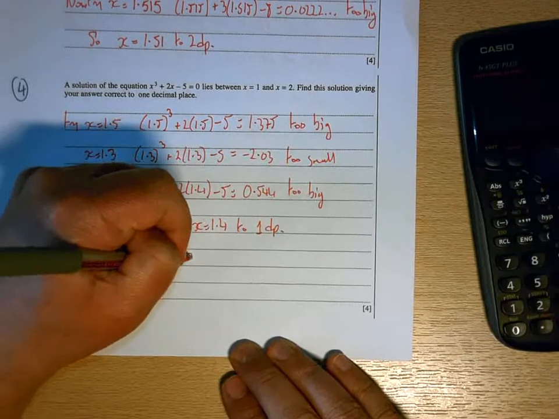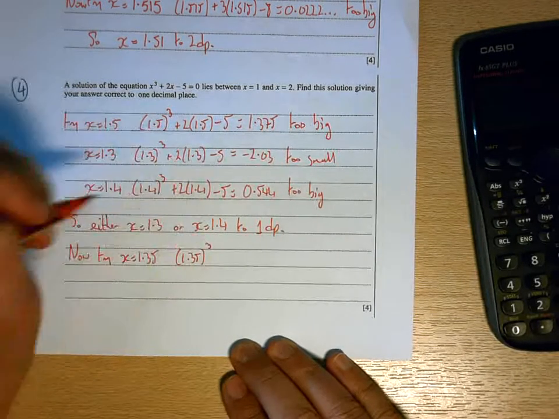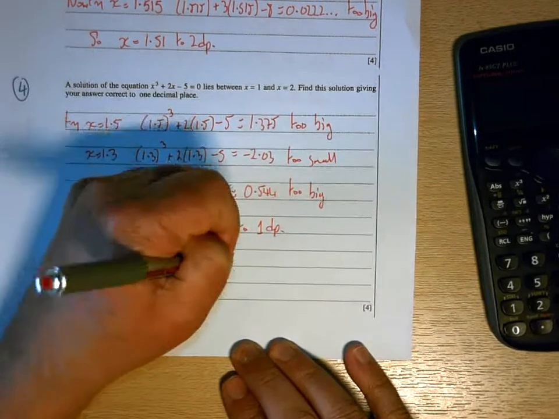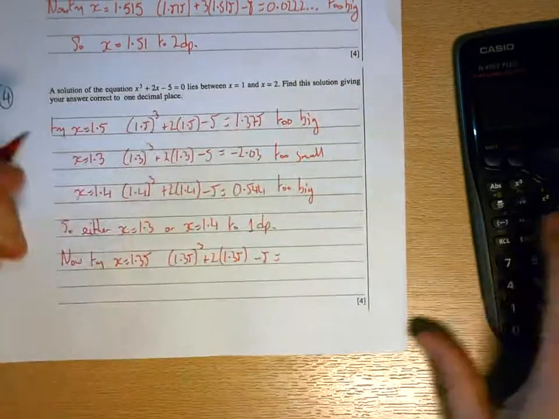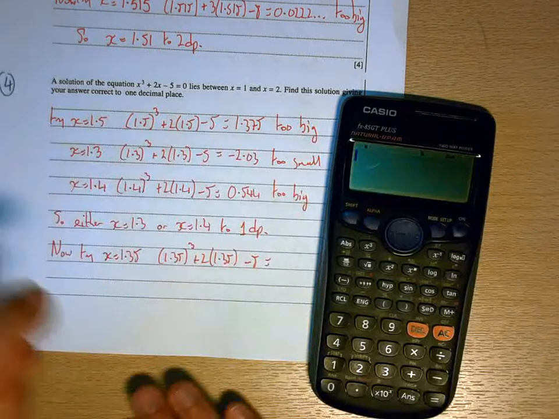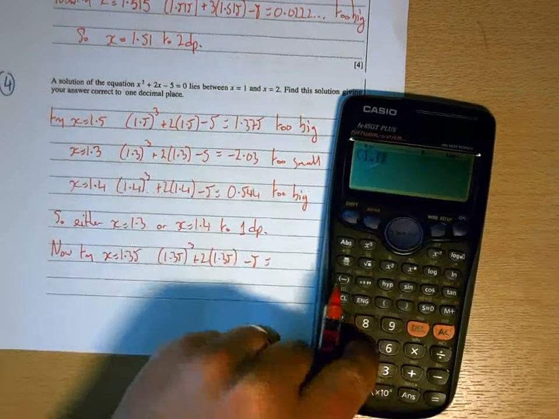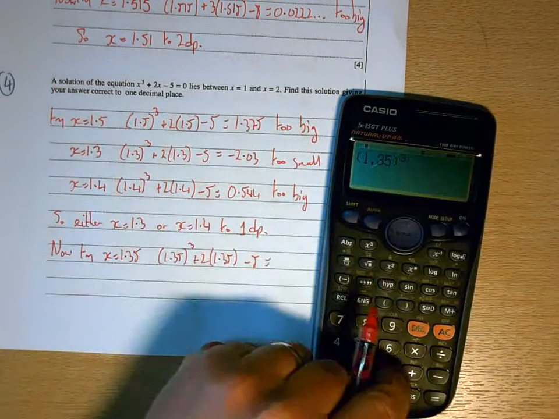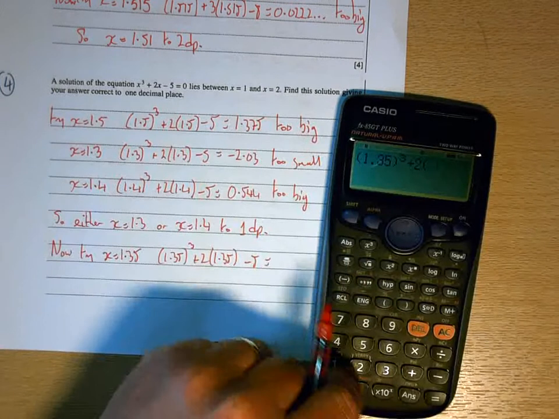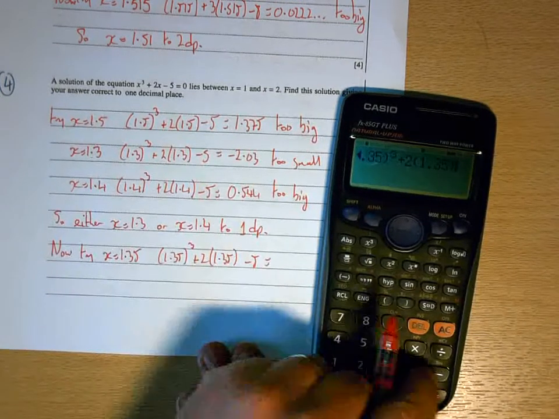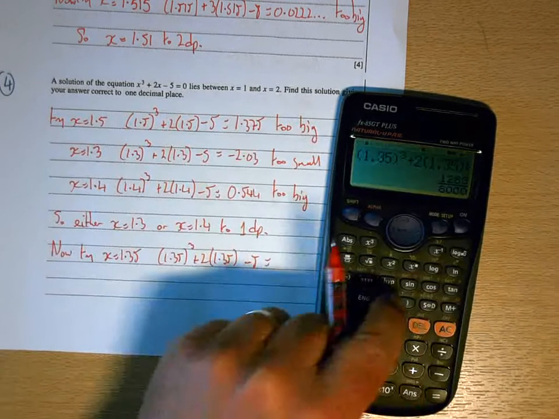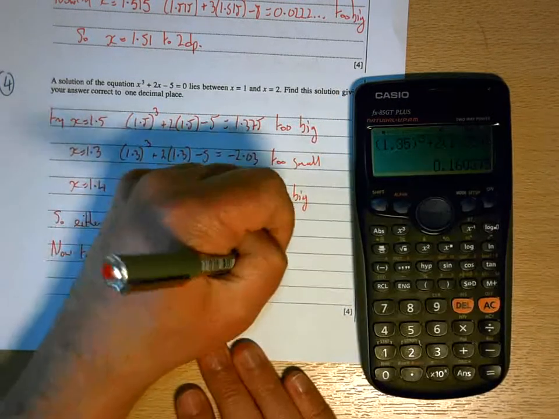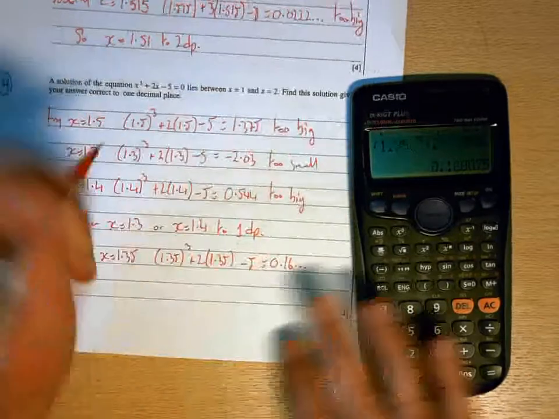So 1.35 cubed plus 2 lots of 1.35, take 5 equals 0.16 and so on.